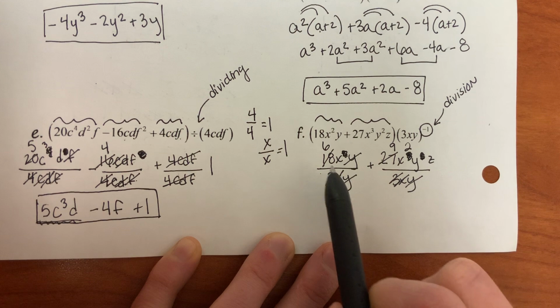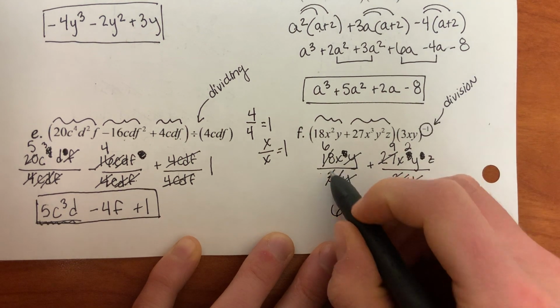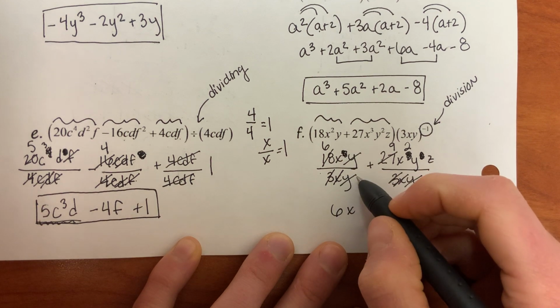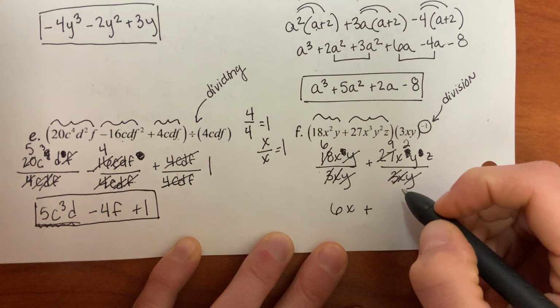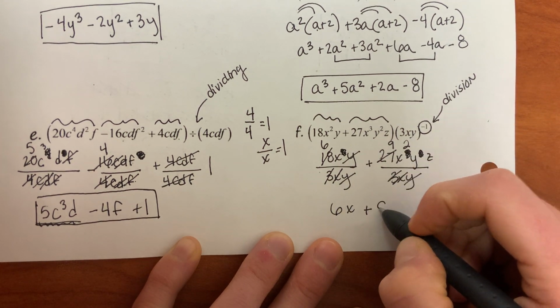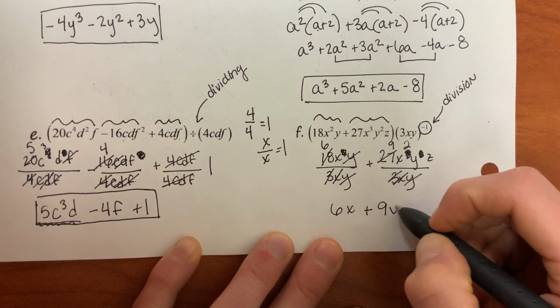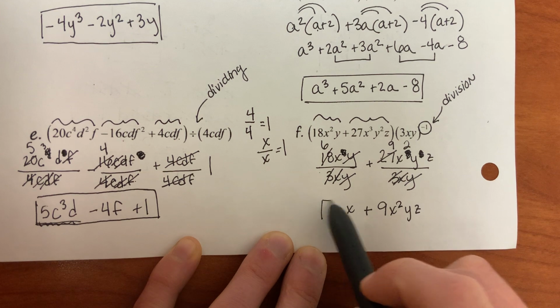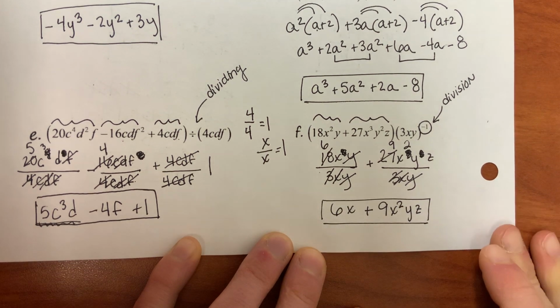So now let's just write what we have left. So I have a 6 left over here and an x. Okay, everything else has been canceled out. Plus, I have a 9, an x squared, a y, and a z. Okay, so this is my simplified version.